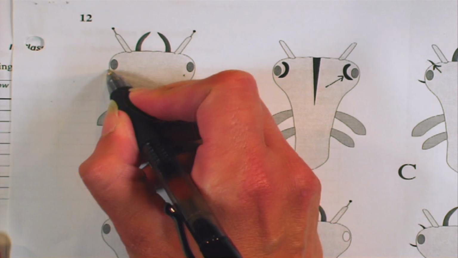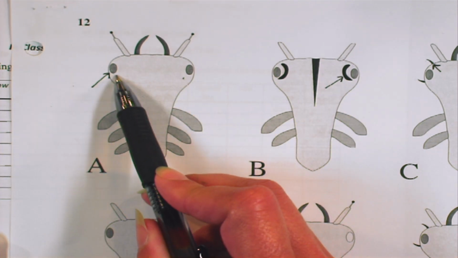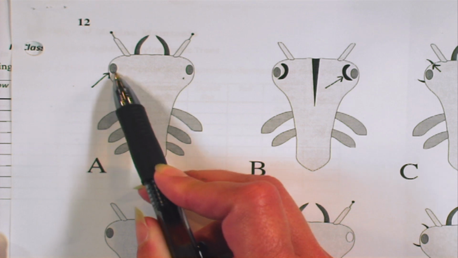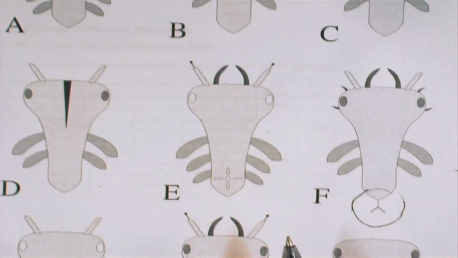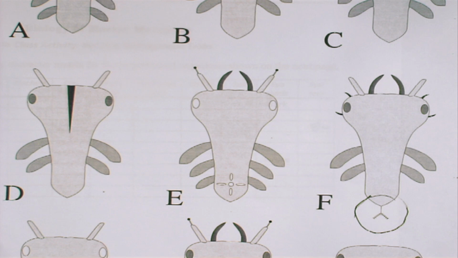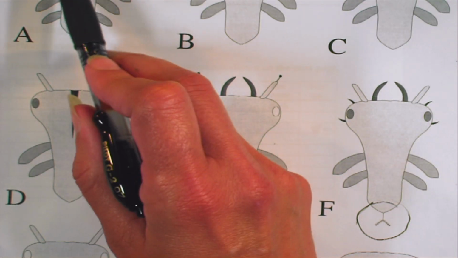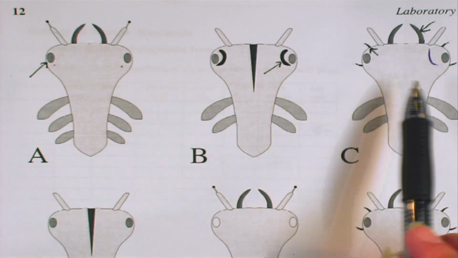So here, for example, is where the eyes are. And what you want to do is take a look at whether it's dark or light. And we would say those are dark eyes. But if you go down over here to E, these are going to be light eyes, like so. So I have white, and D for dark, up here with A, B, and C.